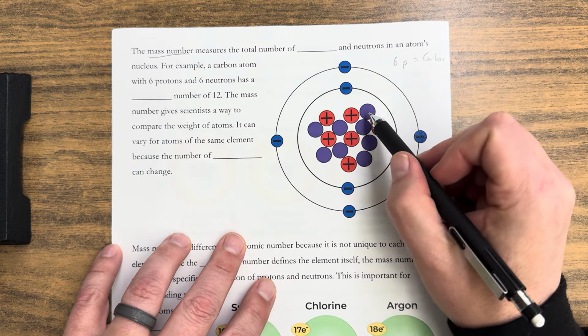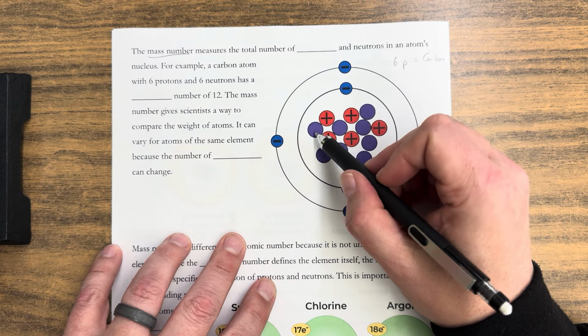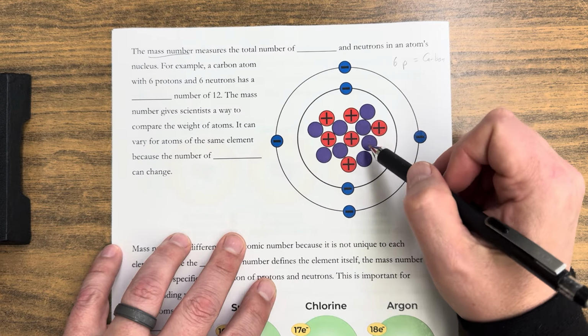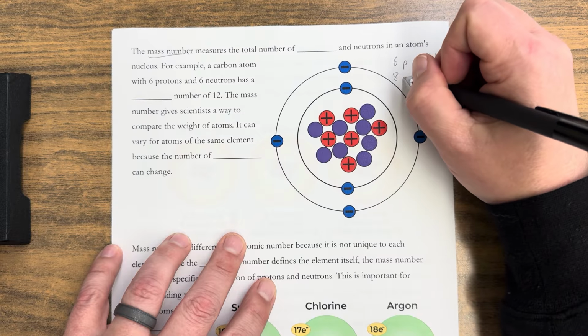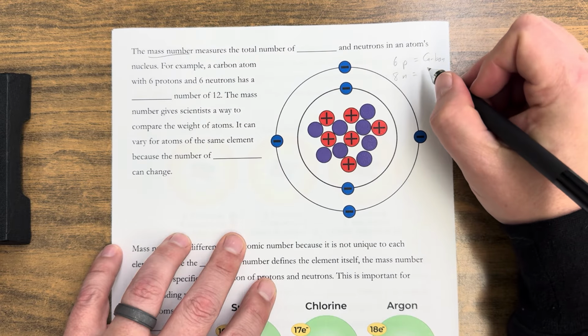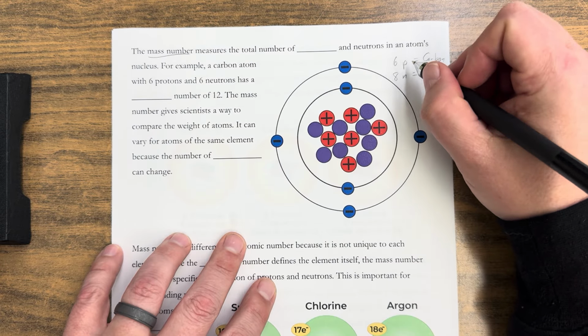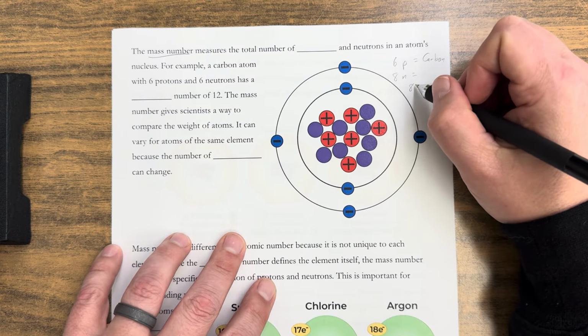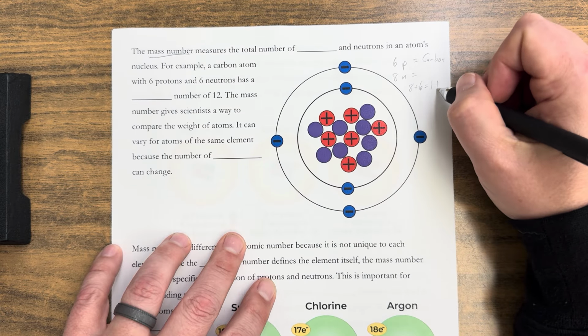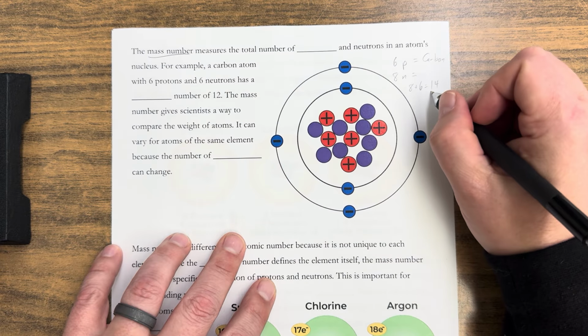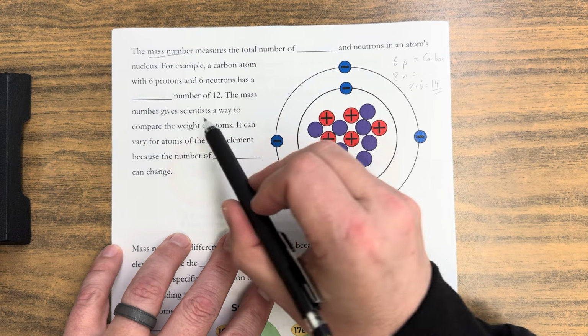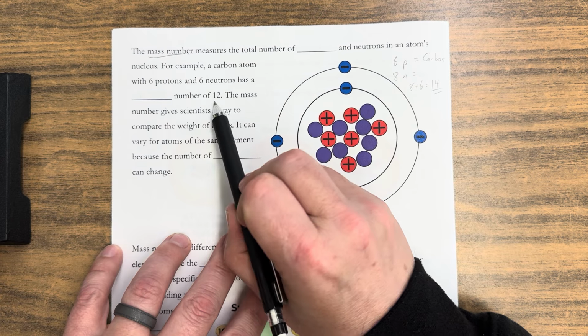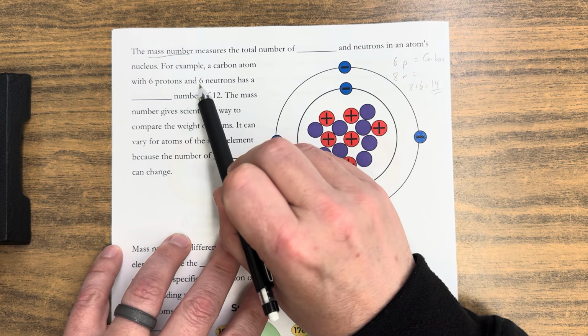But to get the mass number, I'm going to add those 6 protons and the neutrons, 1, 2, 3, 4, 5, 6, 7, 8 neutrons here. When I put 6 and 8 together, that's going to give me 14. So this one actually has a mass of 14. A normal carbon would have a mass of 12, 6 and 6.